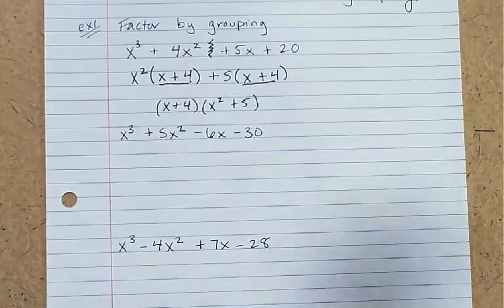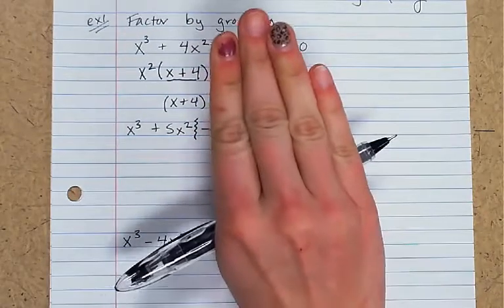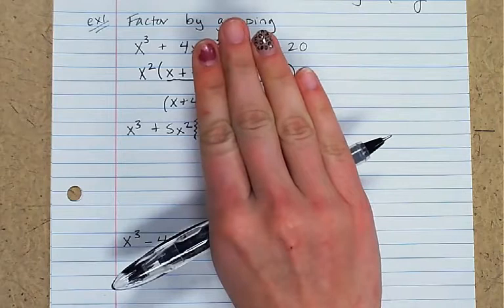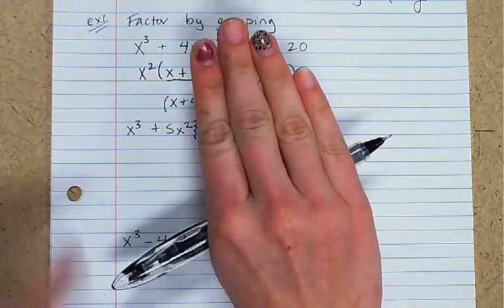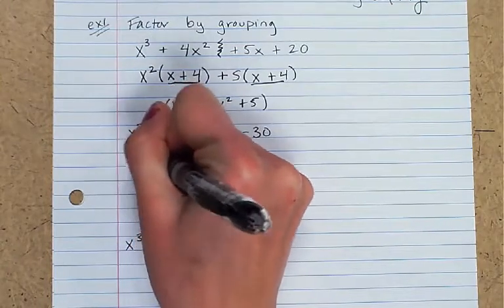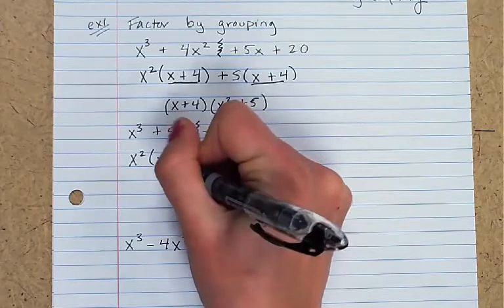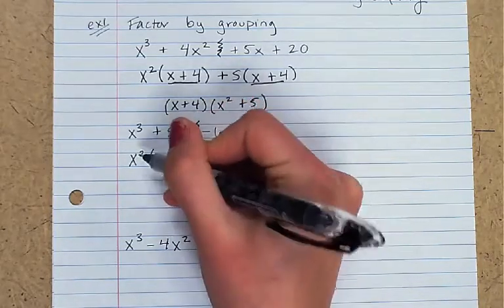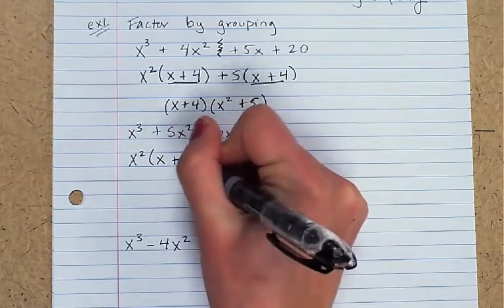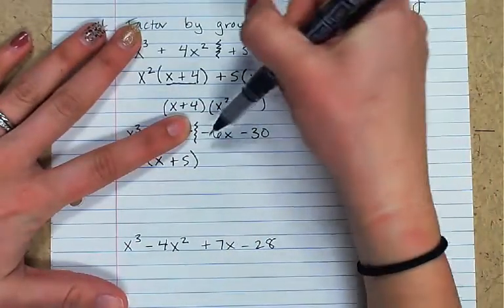Looking at the second one here, again, we have 4 terms, so I'm going to split it in half. The first 2, again, it looks like all we're going to be able to take out is an x squared because there's no coefficient other than 1 here. So x cubed, if I take out an x squared, I'm left with just an x. 5x squared divided by x squared is just 5. Okay, now let's look at the back 2.